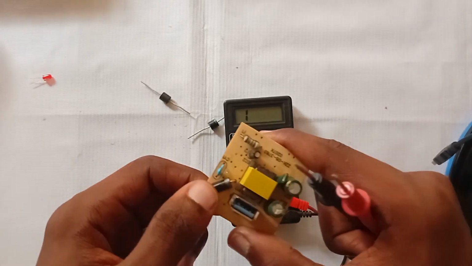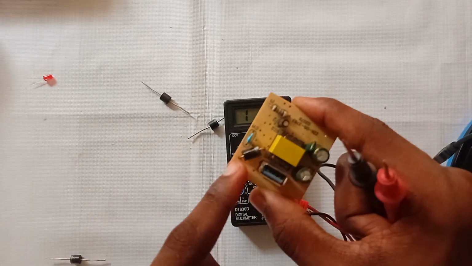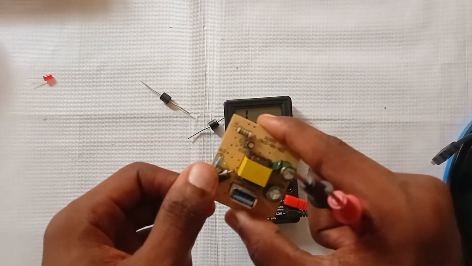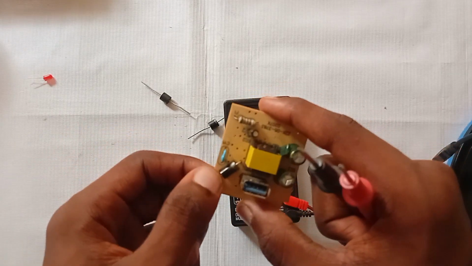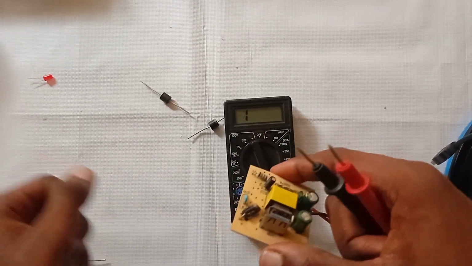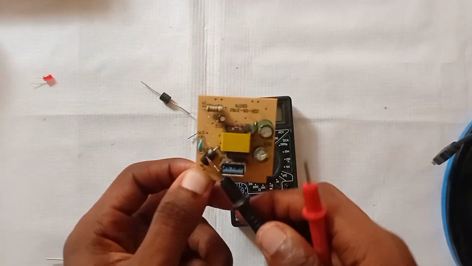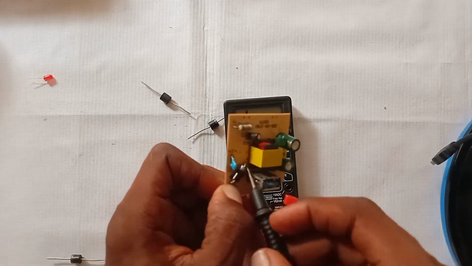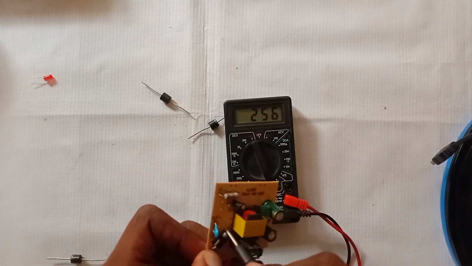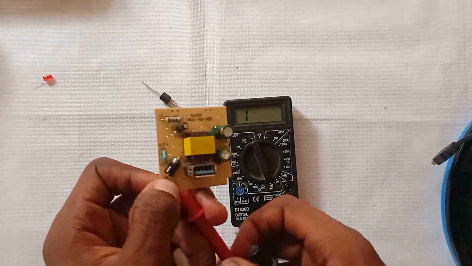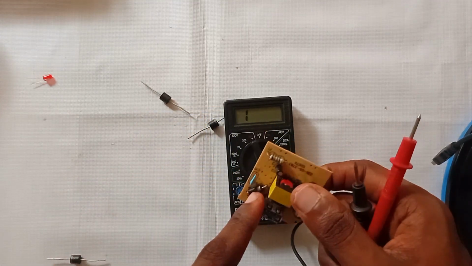But whenever you are troubleshooting, it's actually not always necessary, because you can know the diode is okay if you read any value between 0.1 volt and above. So you can know the diode is still okay. In this case, let me test it again. This particular one is reading around 0.174 volts. So that means this diode is still okay.